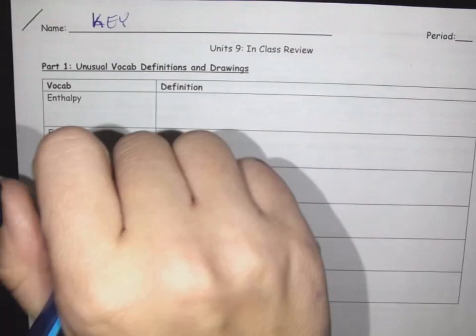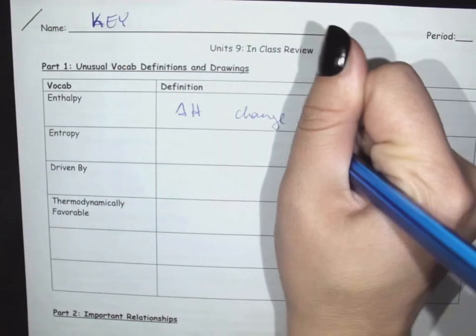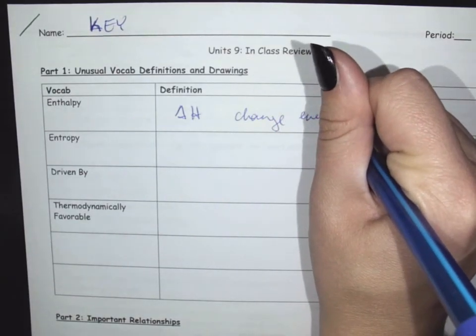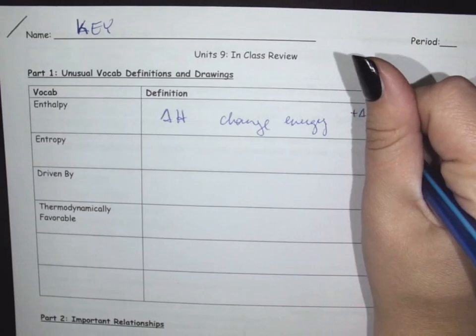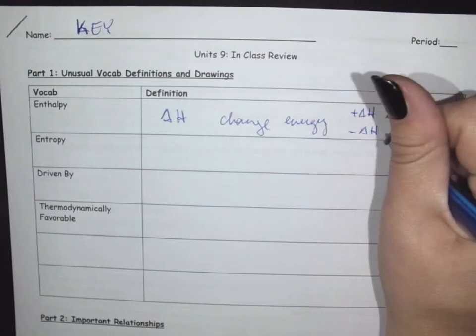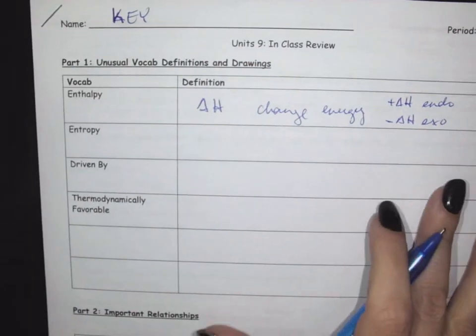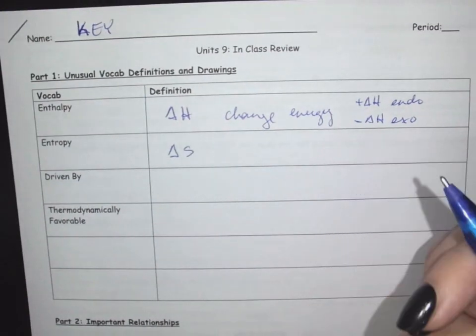So enthalpy is the delta H, it's the change in energy. Reminder that if it's endothermic, that'd be a positive delta H. And a negative delta H would be exothermic. Entropy, though, is our delta S. This is our measure of chaos.